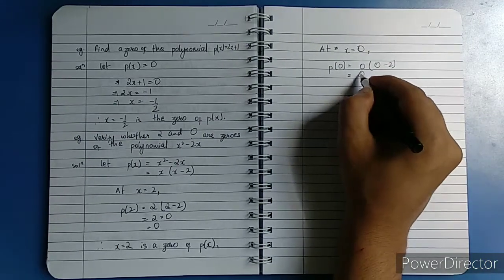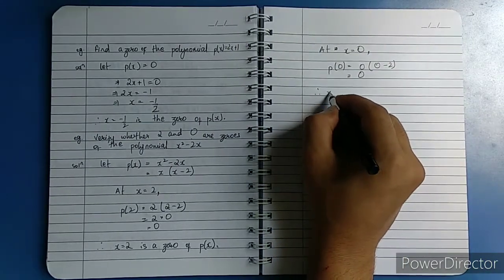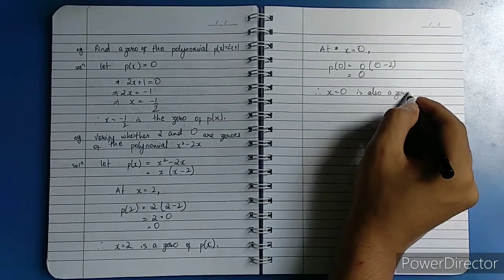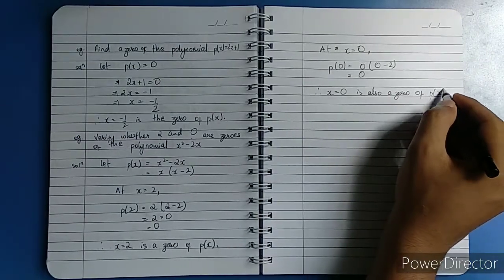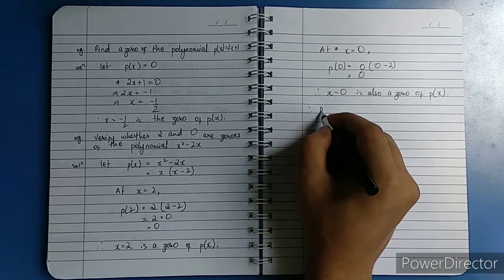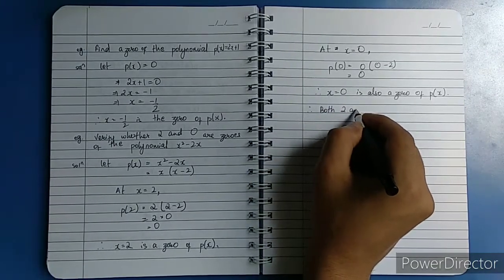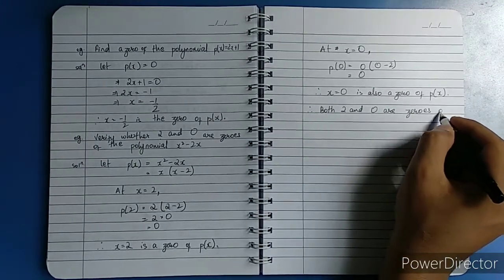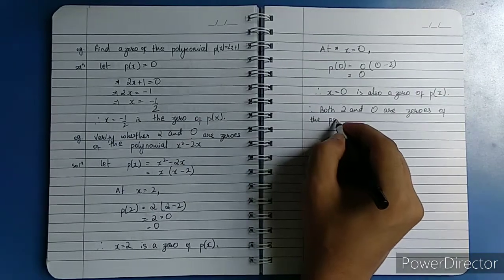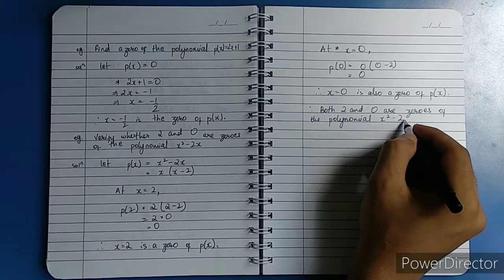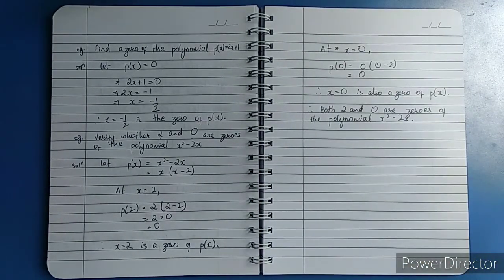So 0 into anything becomes 0. Therefore, x equals 0 is also a zero of p of x. Therefore, both 2 and 0 are zeros of the polynomial x squared minus 2x. With this, we come to the end of this lecture. Thank you.